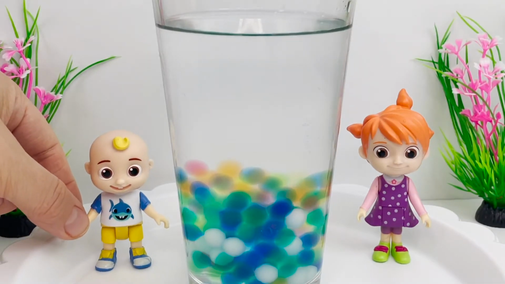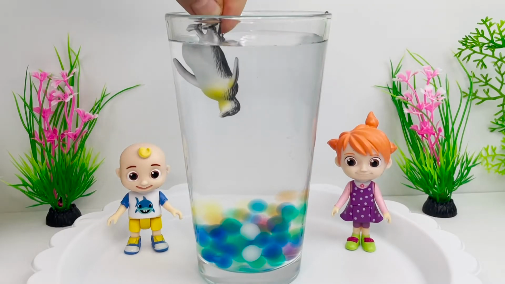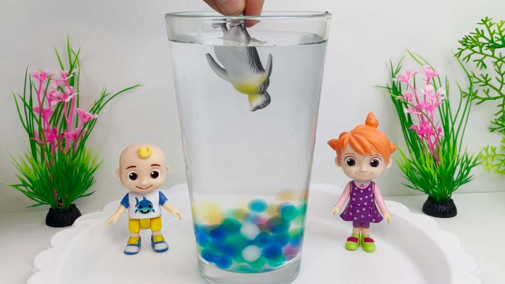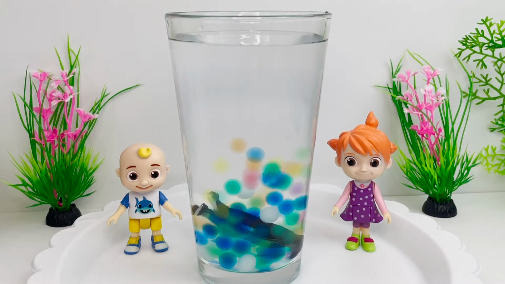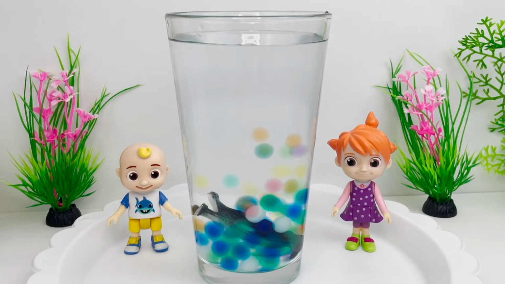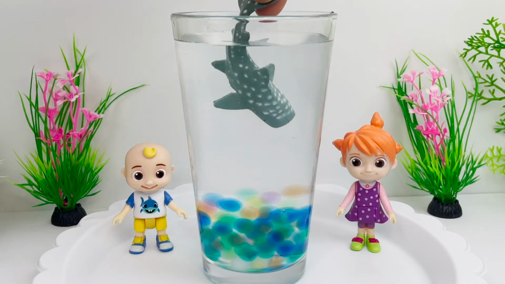And now, let's drop the sea animals into this glass. What animal is this? Penguin. Look at this animal. What is it?